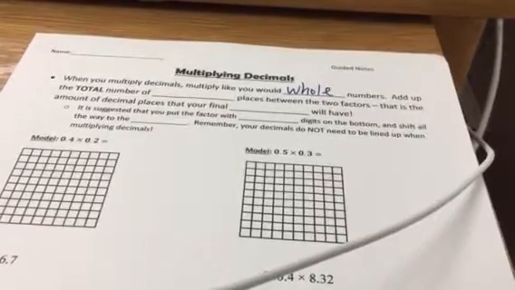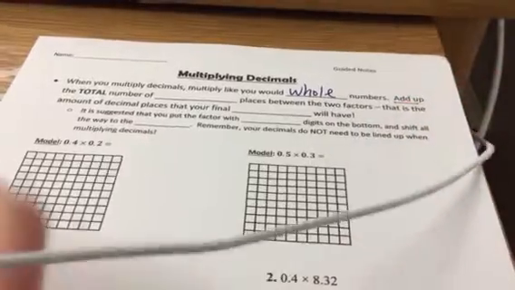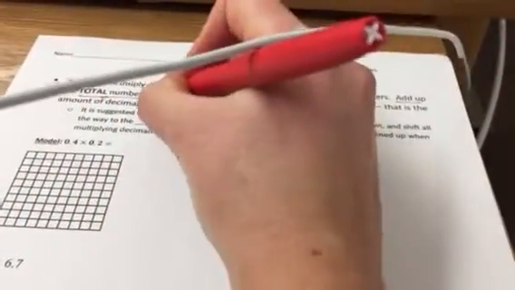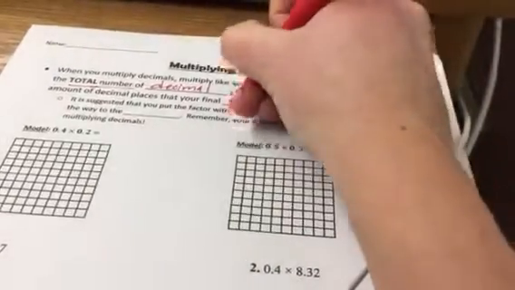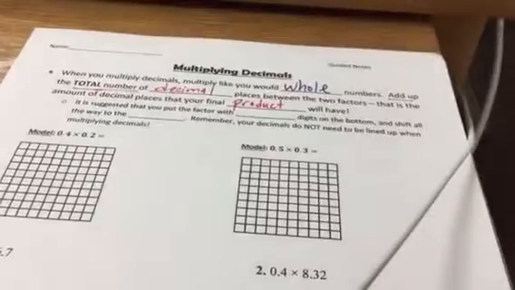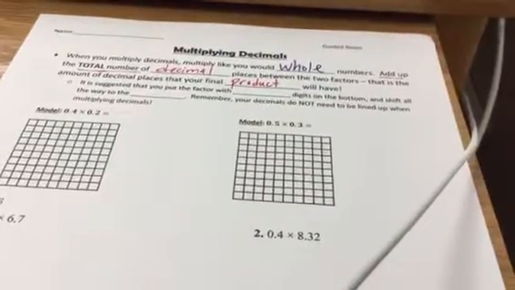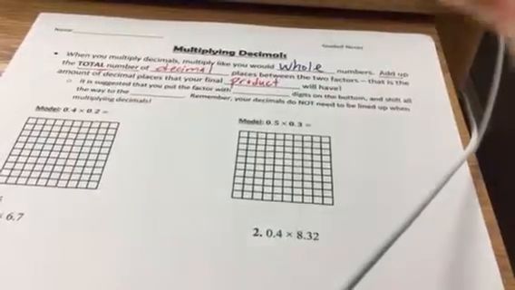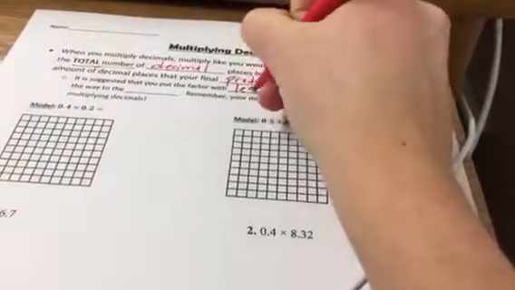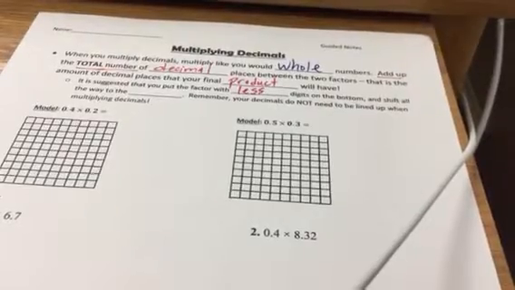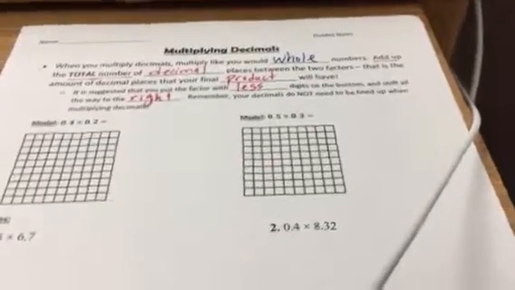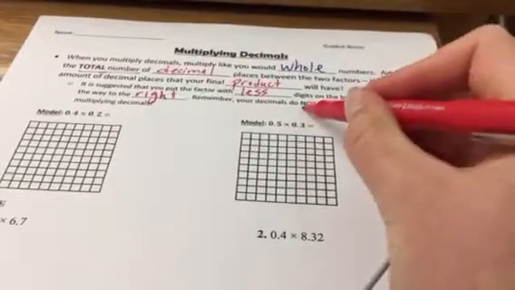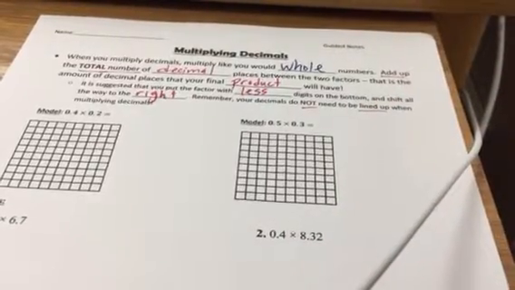Here's the important part. At the end, we are going to add up the total number of decimal place values between our 2 factors. And that's the amount of decimal place values that our final product or answer will have. It's suggested that you put the factor with fewer digits on the bottom and shift it all the way to the right. This is something we talked about when we were multiplying our decimals by whole numbers. And remember, your decimals do not need to be lined up. In fact, it's easier if you don't line them up.